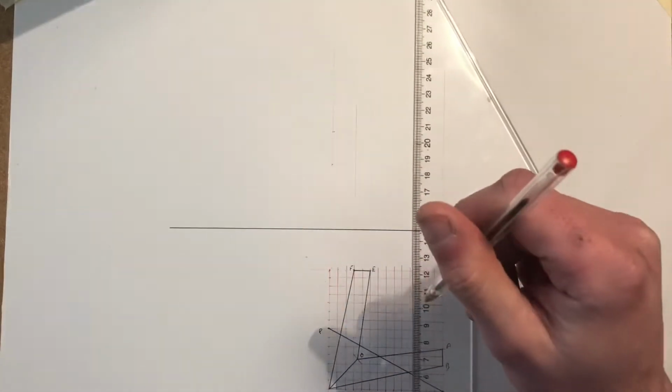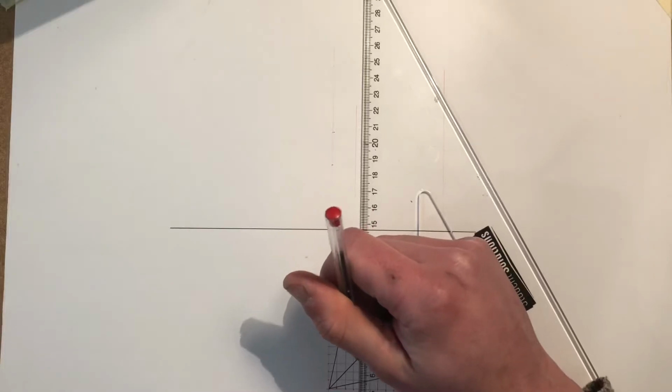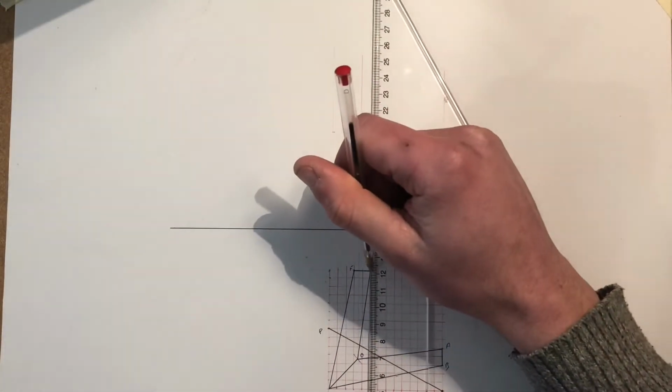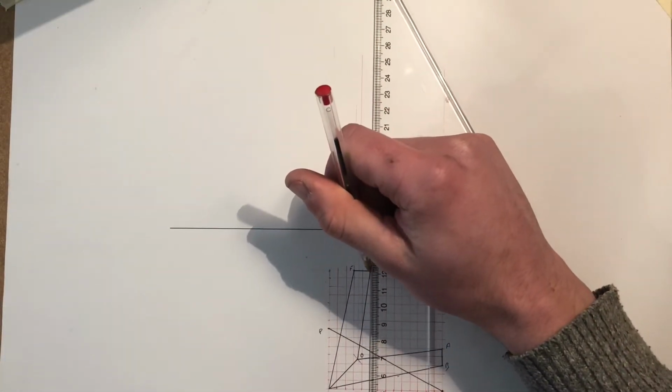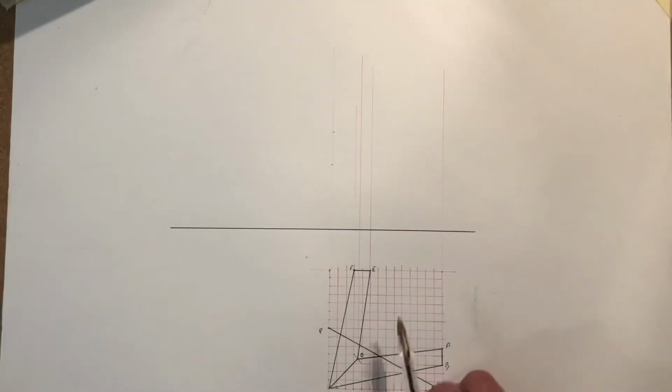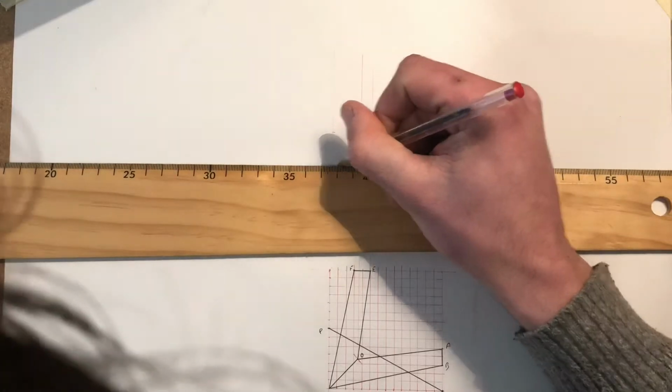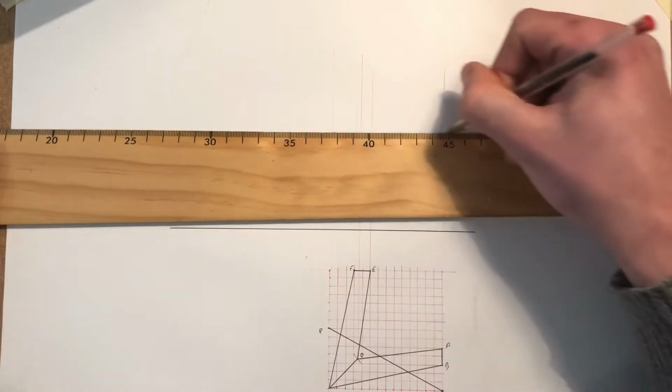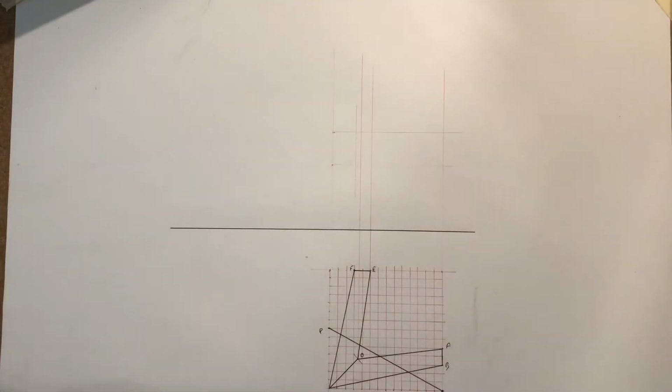D is going to be up there, and E is going to be up there somewhere. Okay, and I'll draw my light lines across here. Now it's just a case of figuring out what's what.